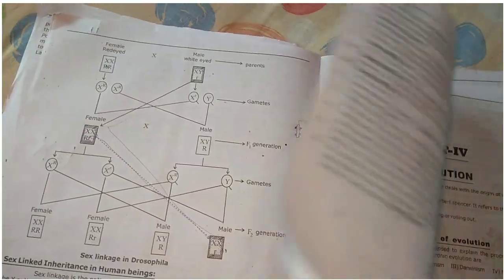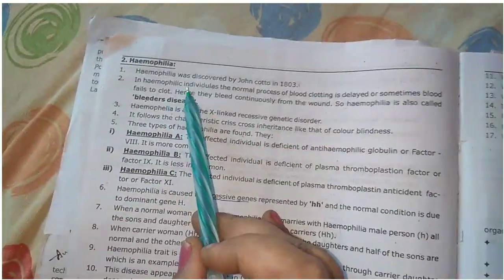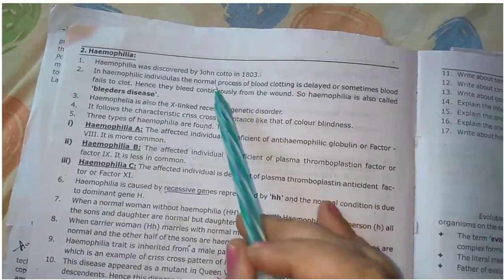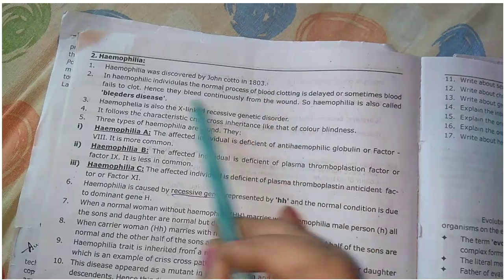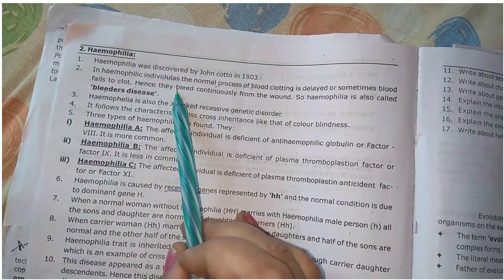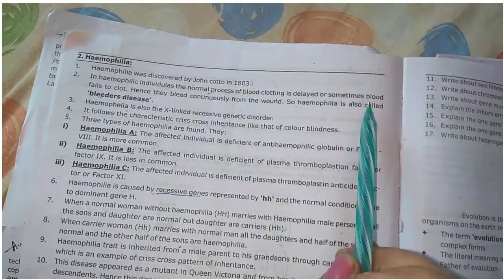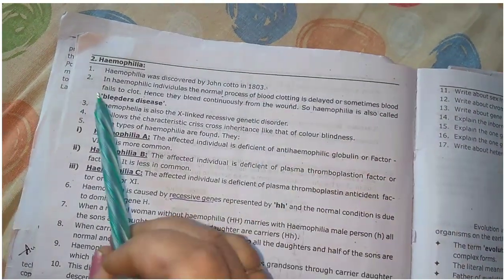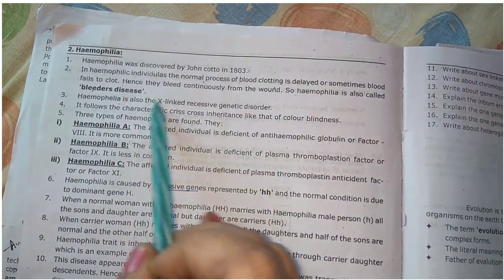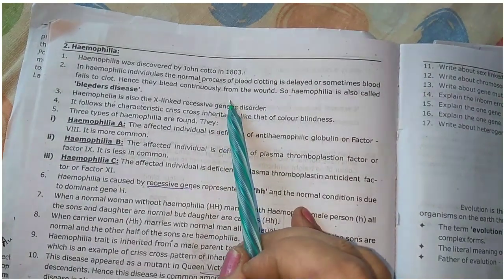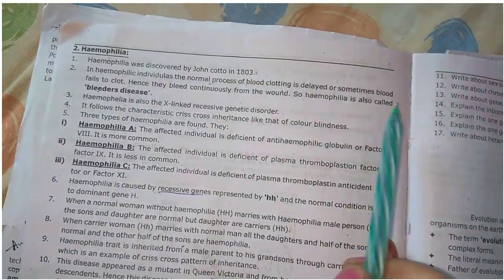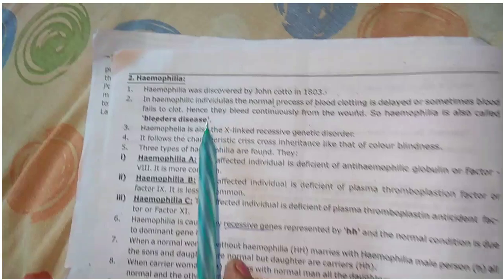Okay, this is one example of sex-linked inheritance in human beings. Next one, same kind of example, hemophilia. It was first discovered by John Cotto in 1803. In hemophilic individuals, the normal process of blood clotting is delayed for some time. Sometimes the blood fails to clot also. Hence, they bleed continually from a wound. So hemophilia is also known as the bleeder disease.